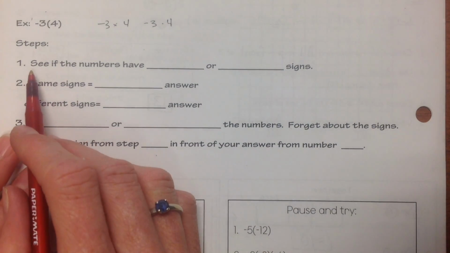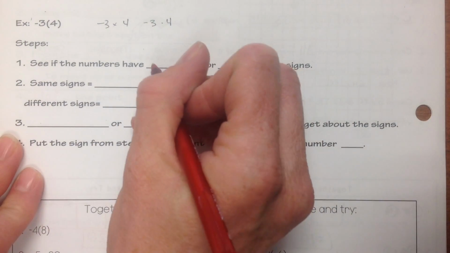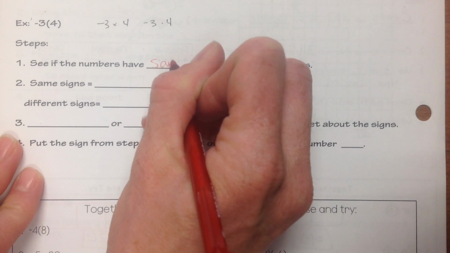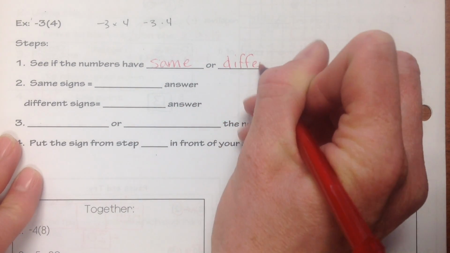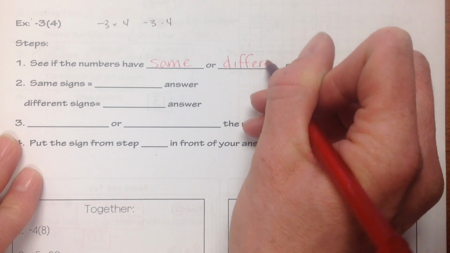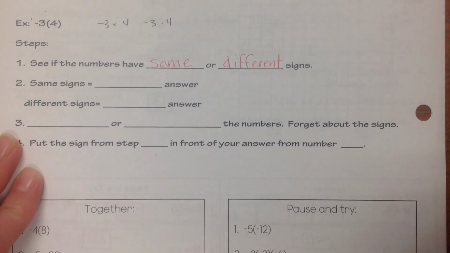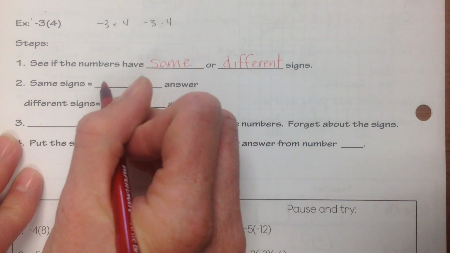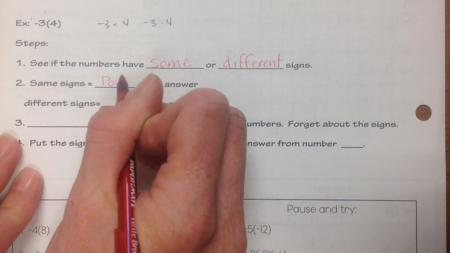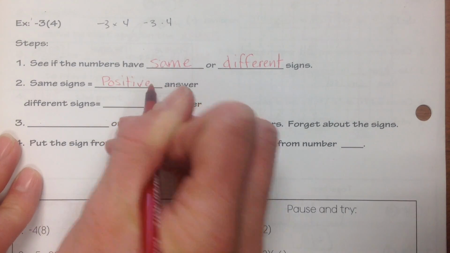All right, these are pretty simple. See if the numbers have same or different signs. Same signs equal positive answers.